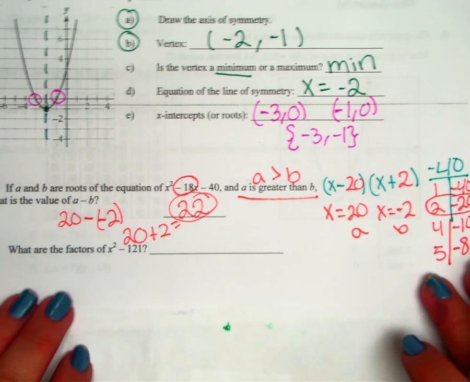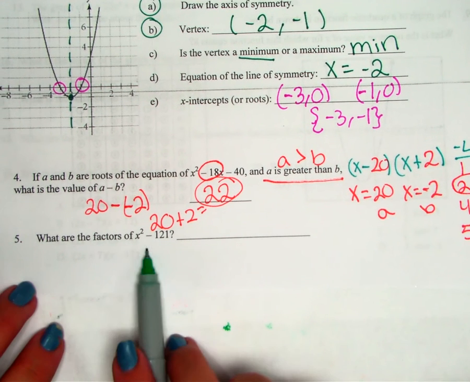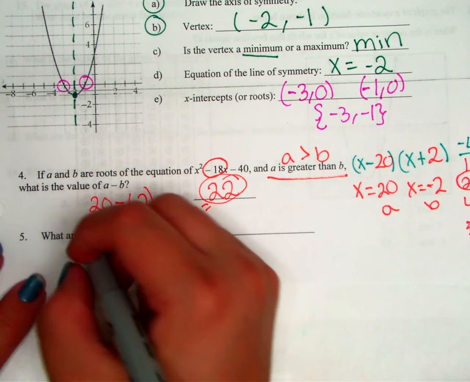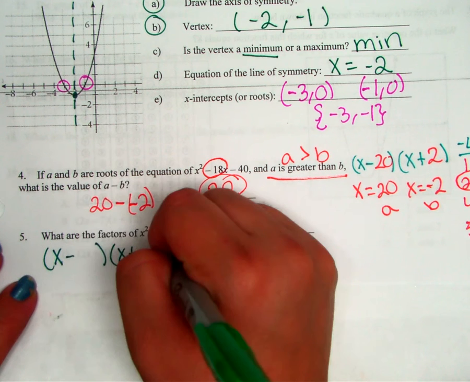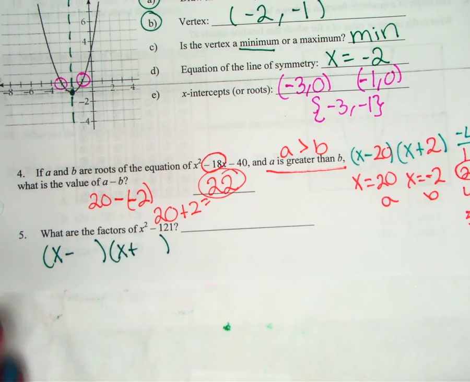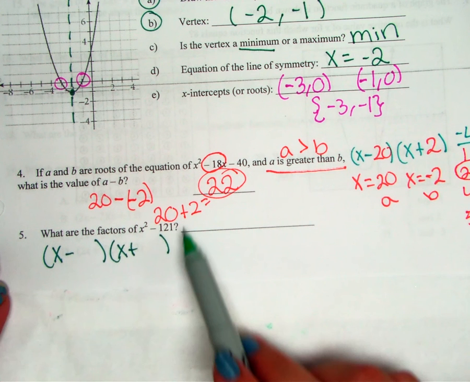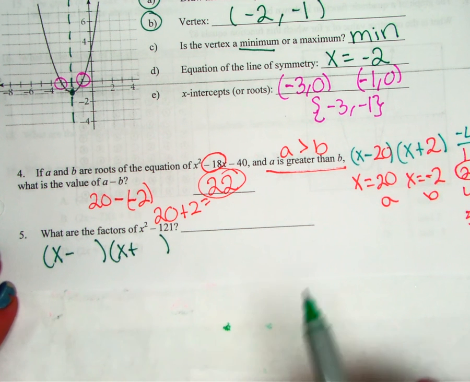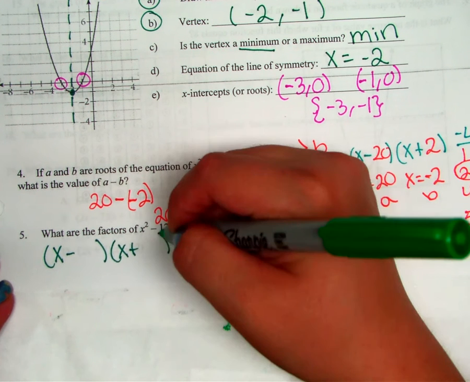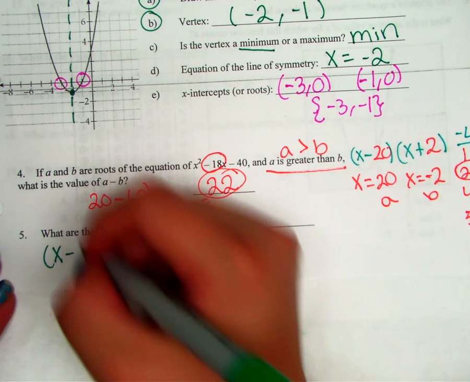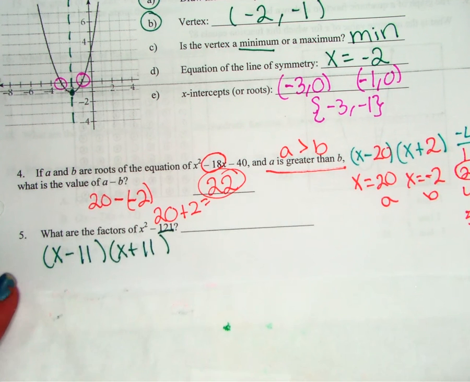Last one. What are the factors of x squared minus 121? Notice your b term is missing, so you're going to have an x minus some number and an x plus some number. And the number that goes in there is going to be exactly the same. So when you do that, what number times itself will give you 121? So 1 times 1, no. 2 times 2, no. 3 times 3, no. And you're going to keep going until you get something that multiplies to 121. When you do that, you should get 11.